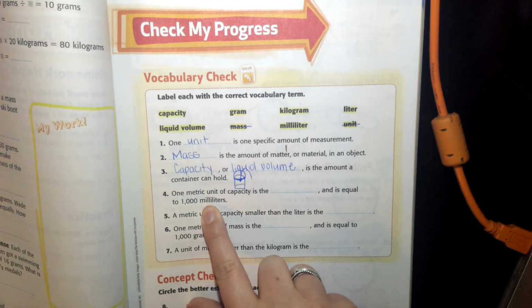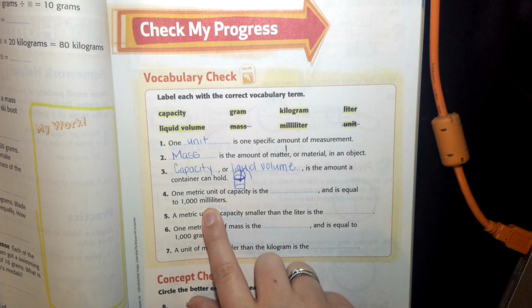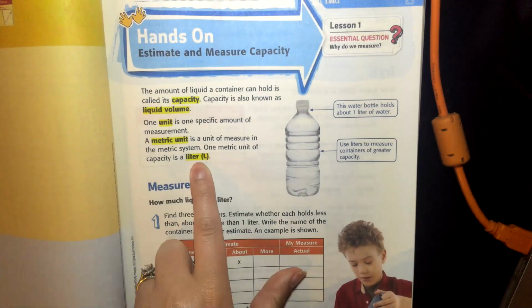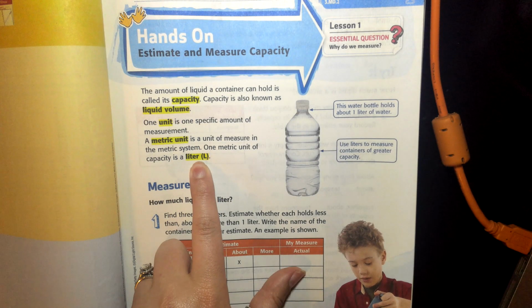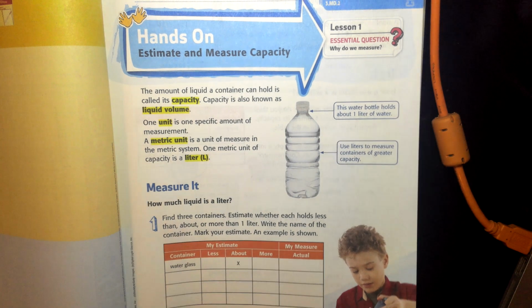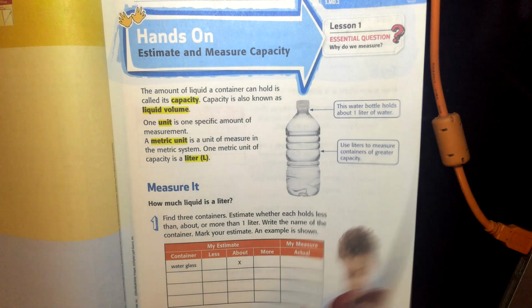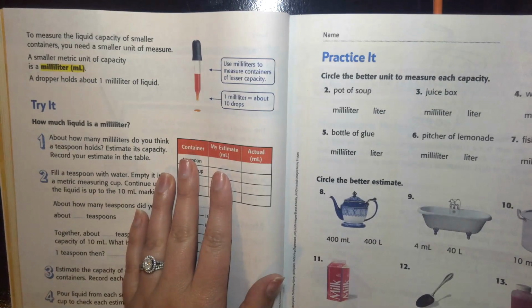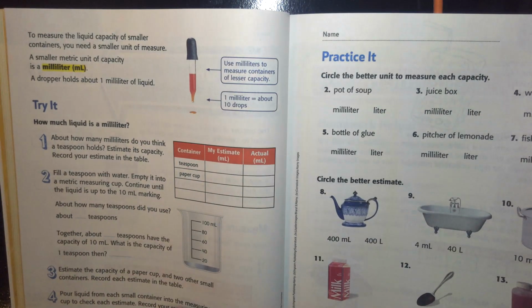So what vocabulary word do I have that is equal to 1,000 milliliters? I see liter is highlighted here. I wonder if that could be it. Let's see. Oh, here's milliliter. Well, I don't see anything about that here.